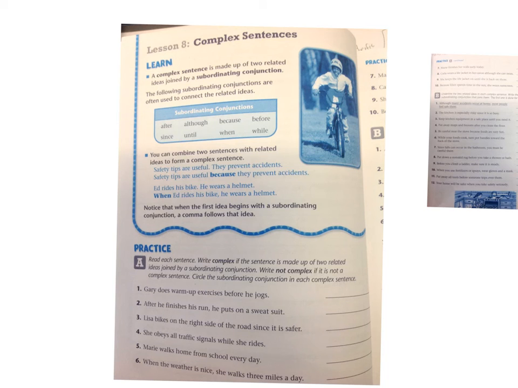Boys and girls, today we're going to look at complex sentences. In the learn part, a complex sentence is made up of two related ideas joined by a subordinating conjunction. The following subordinating conjunctions are often used to connect the related ideas. So you have your box here that you are going to be looking for. After, although, because, before, since, until, when, and while.